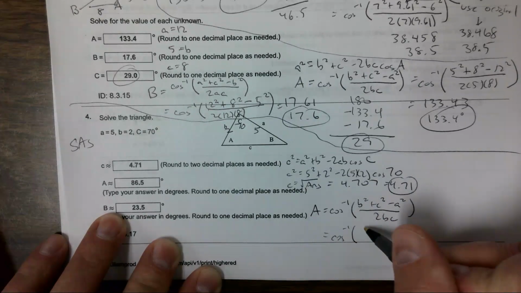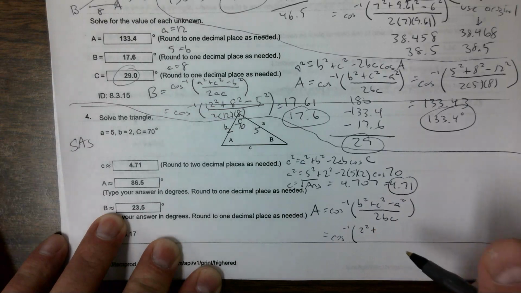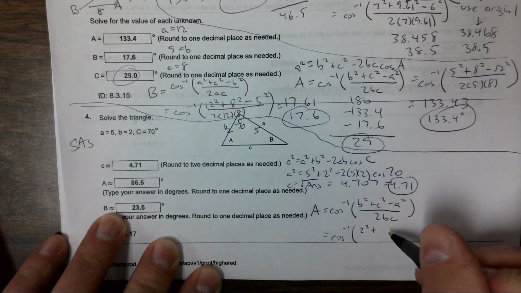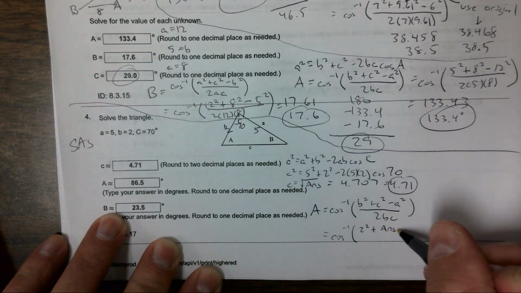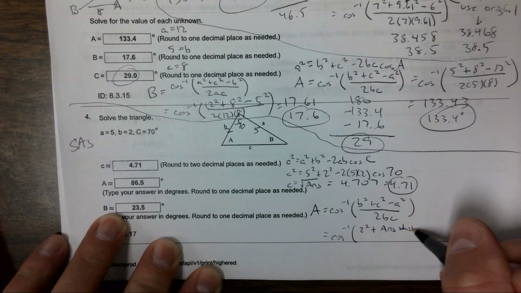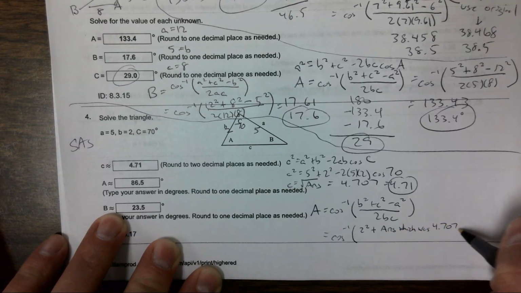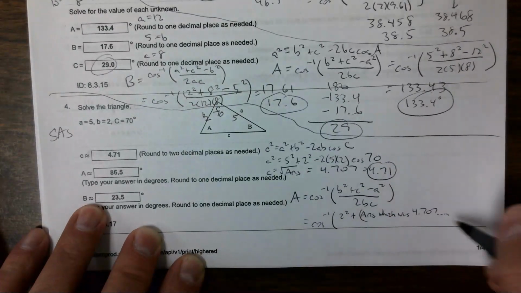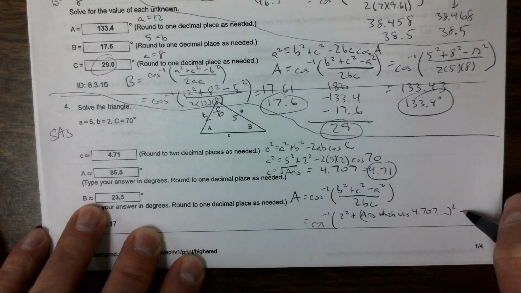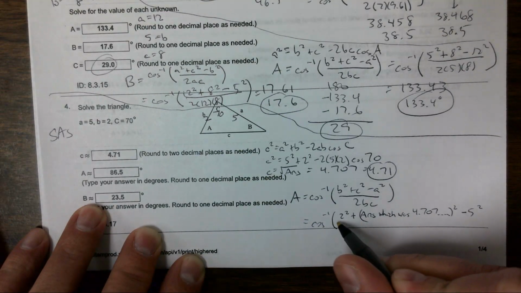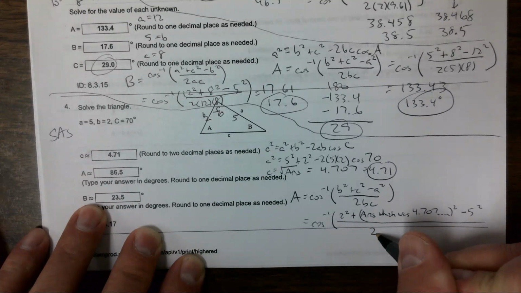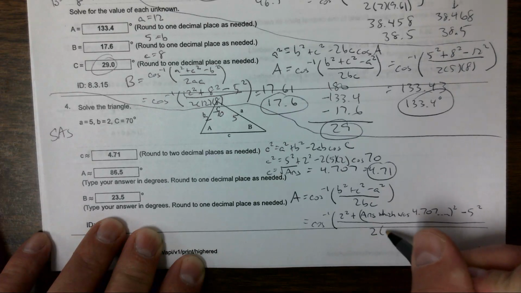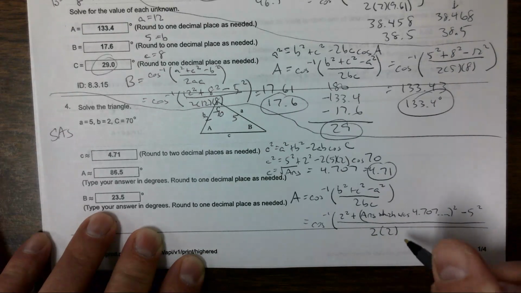B was 2, so we have 2 squared plus C. For this one, we really need to make sure we use the answer button, which was 4.707 and some other stuff. Then that's going to be squared, minus 5 squared, all over 2 times B, and B was 2, times C, which was your answer.